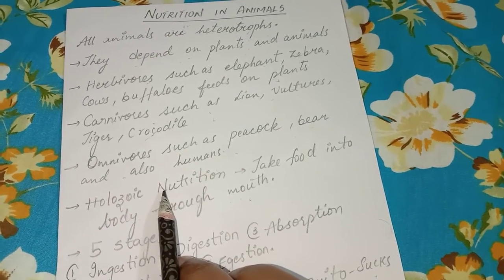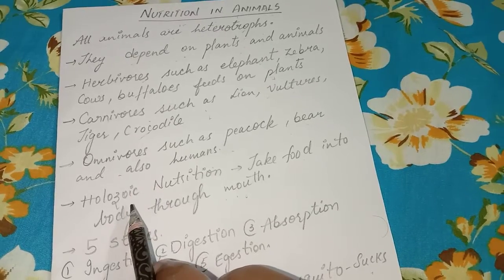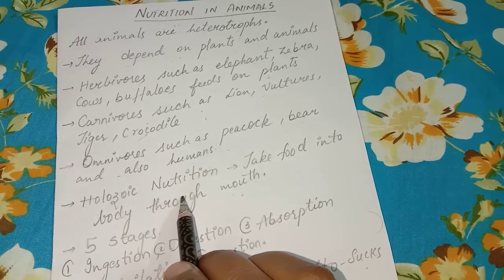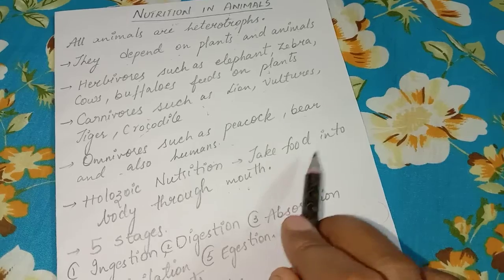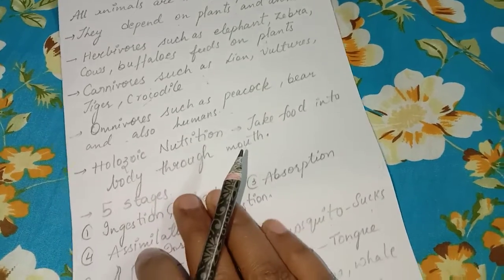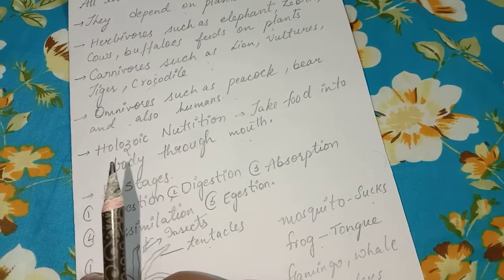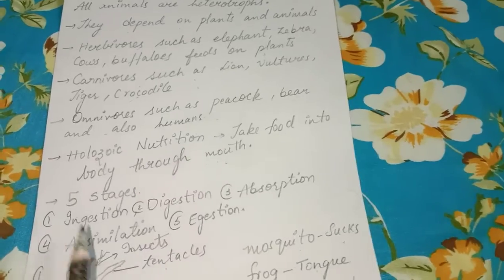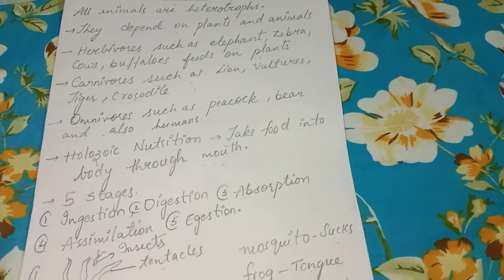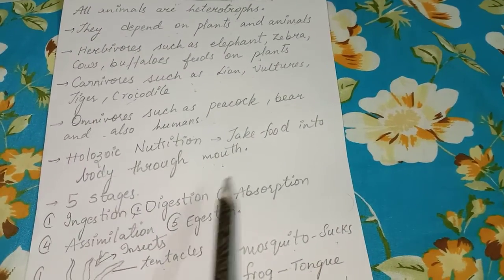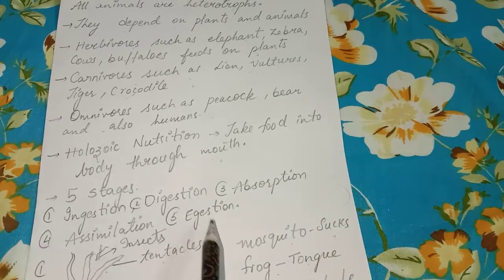And when it comes to nutrition, we are going to talk about holozoic nutrition. What does this mean? The taking of food into the body through the mouth is called holozoic nutrition. So, holozoic nutrition involves 5 stages: ingestion, digestion, absorption, assimilation, and egestion.